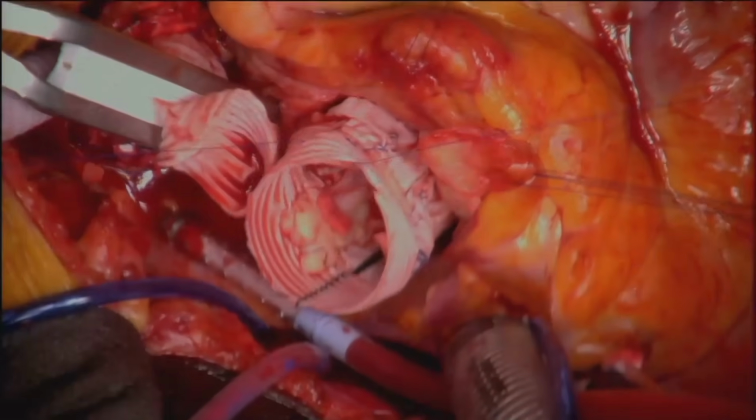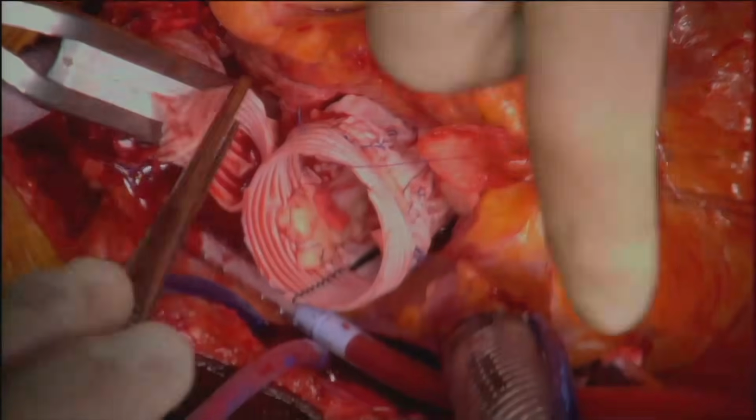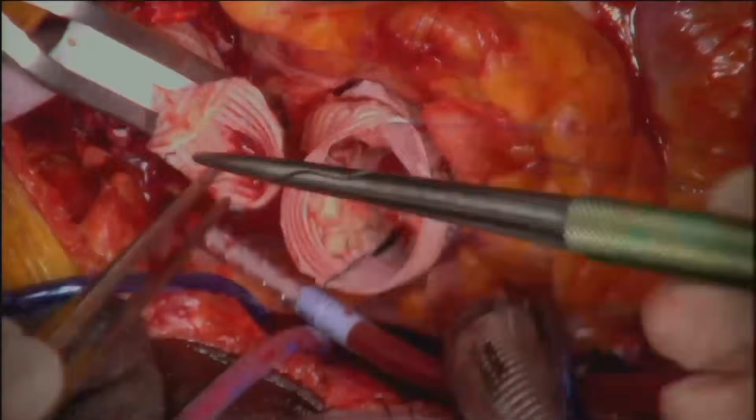An end-to-end graft anastomosis was performed with a 4-0 suture in a running fashion.